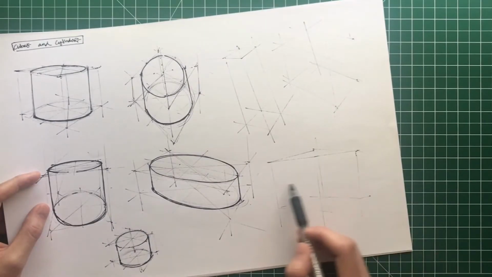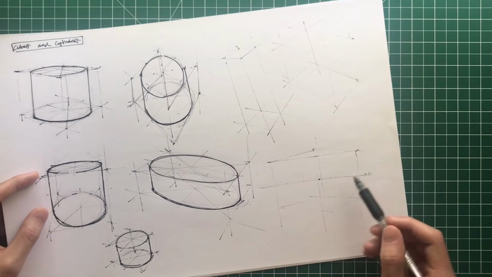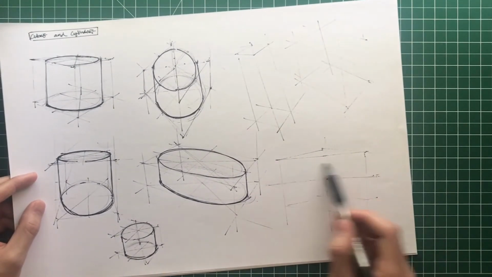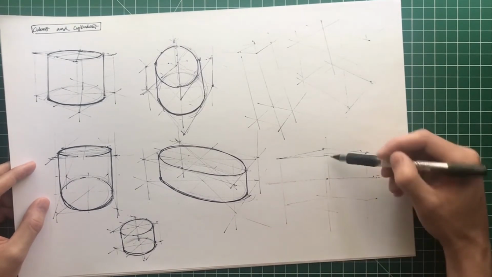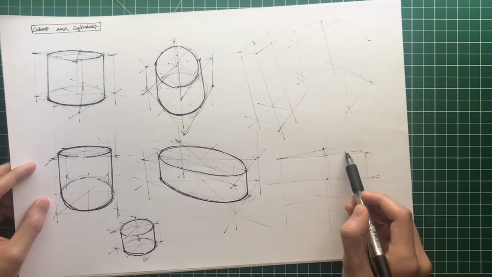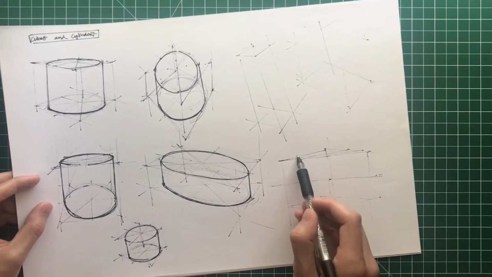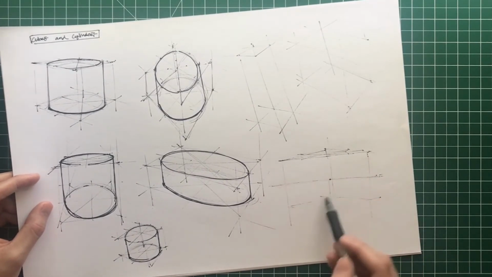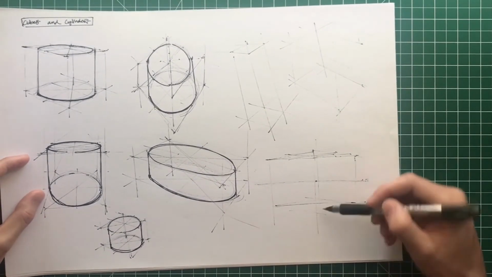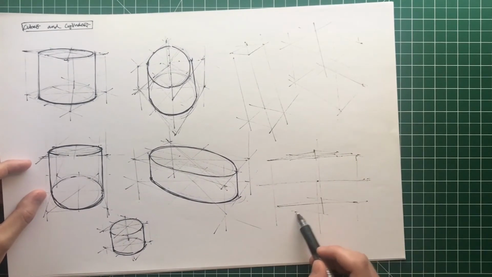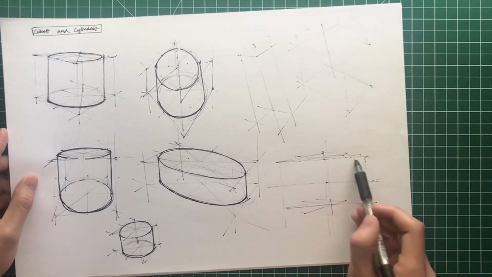Alright, here's a cube that is more where your eye level is, right here. So it's kind of a tall shape. These ellipses are going to be extremely narrow. But you'll still be able to read that it's a cylinder.